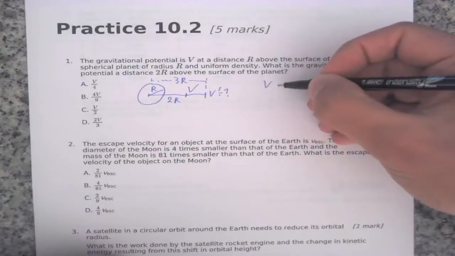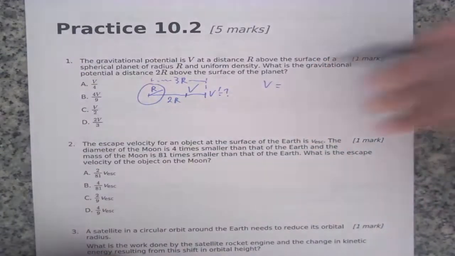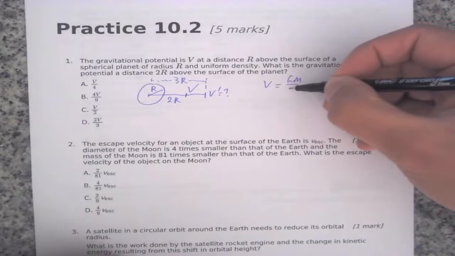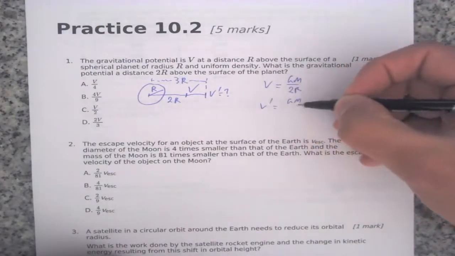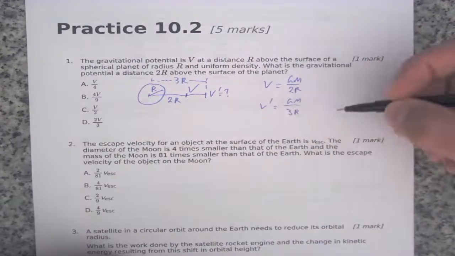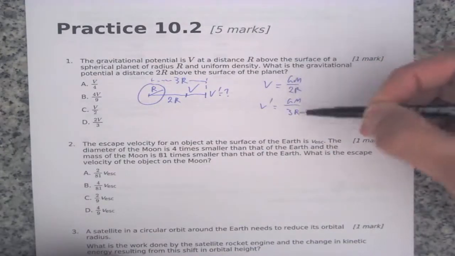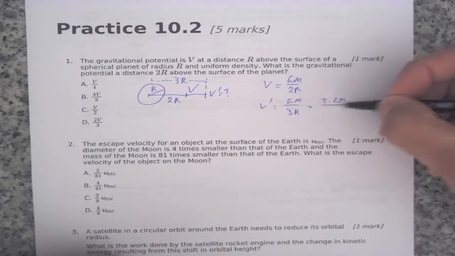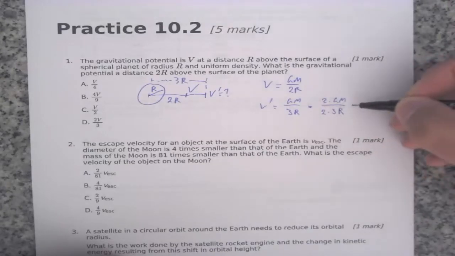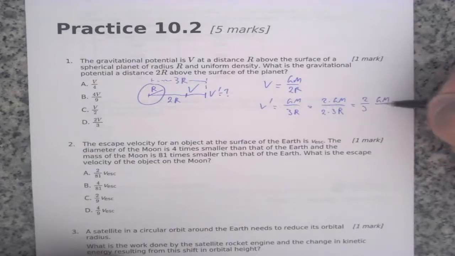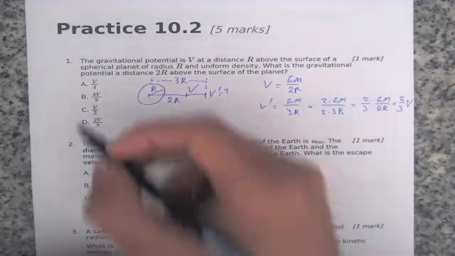So the first gravitational potential, what we have initial, the V is GM over the distance, it's 2r. Your new V, it's GM over the distance that it's 3r. So somehow I need to include this one here, so I'm going to multiply with 2 and I'm going to divide with 2 as well. So you see that you have 2 over 3 GM over 2r, so you have 2 over 3 V. So correct answer here is D.